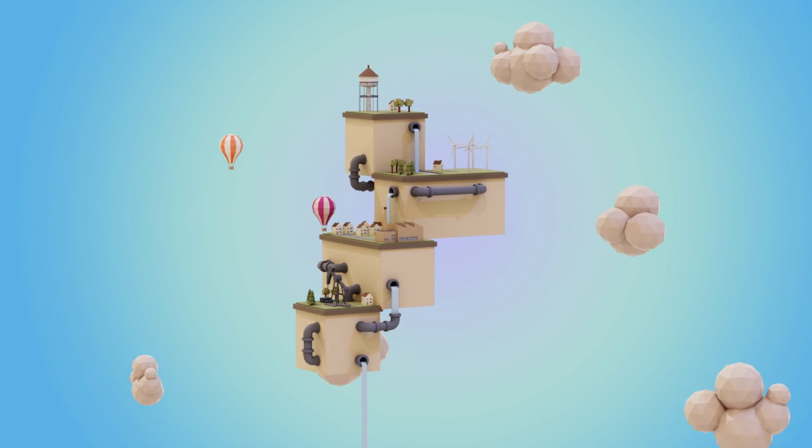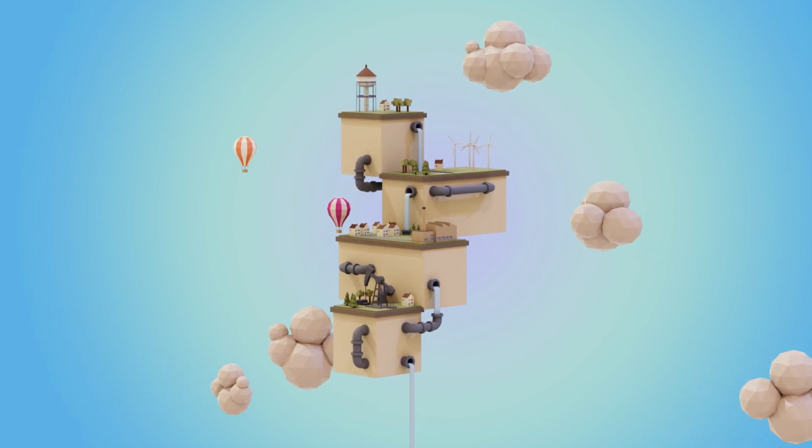Hello, in this series we're looking at making low poly landscapes and low poly work.